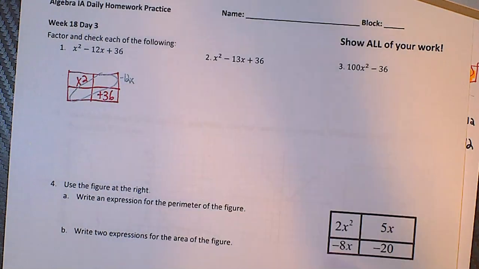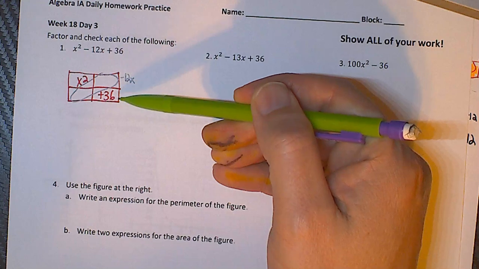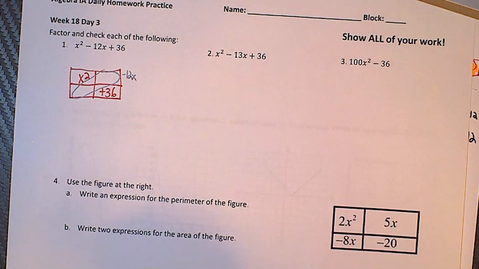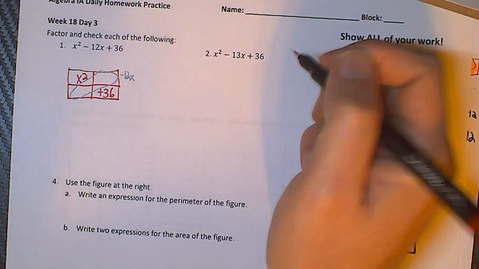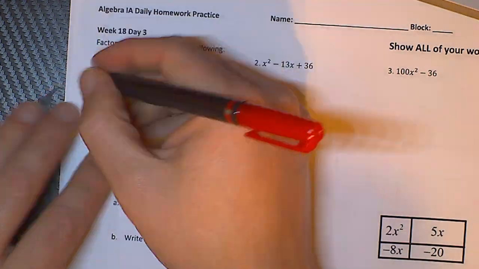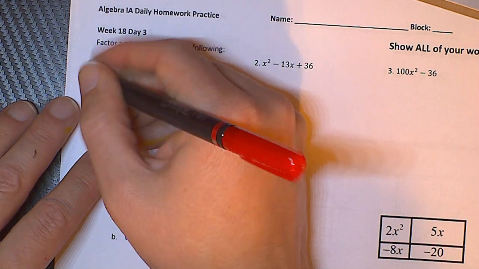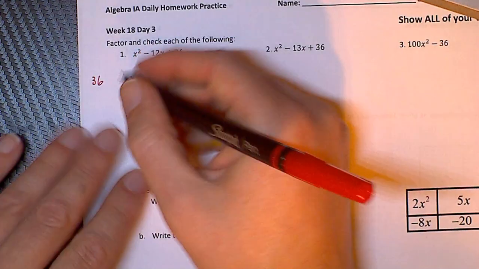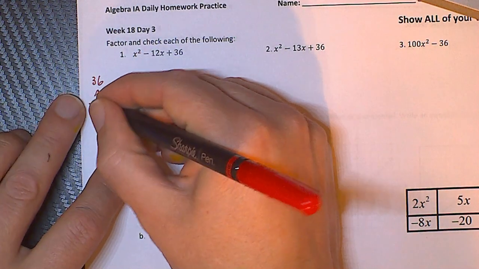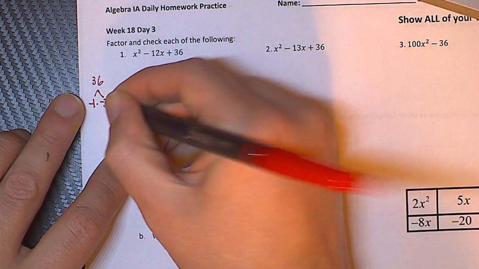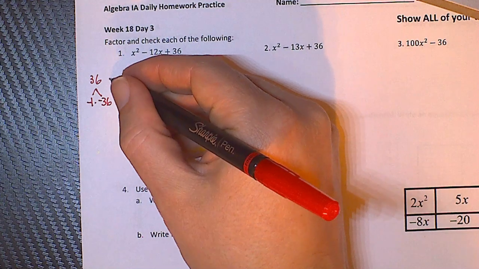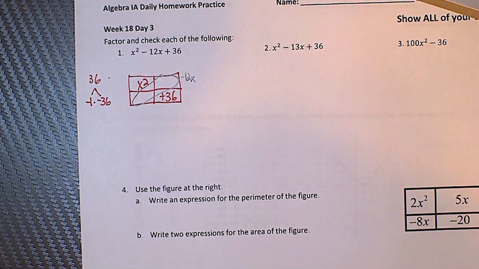Okay, so when C is positive, or when that 36 is positive, and that middle one's negative, they're both going to be negative factors. So let's put all the factors of 36. See, a negative times a negative is a positive, but a negative plus a negative, I call it the product sum chart.